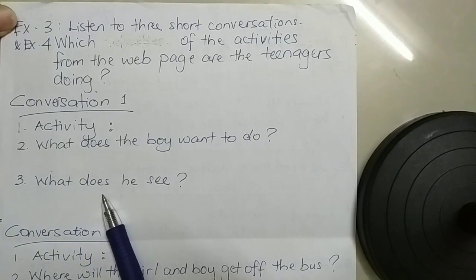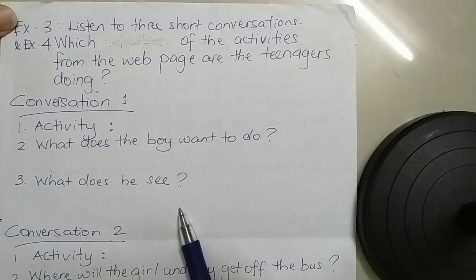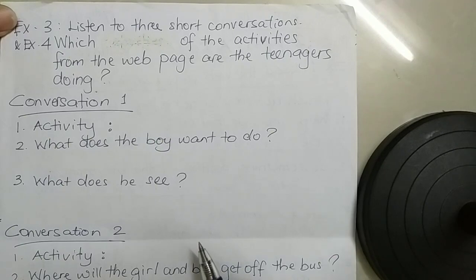And 3, what does he see? So now I shall start with the conversation 1. I shall read out the conversation 1, and for the audio script, I will put it in the explanation for the YouTube under the video itself, so you can find it out on the YouTube.